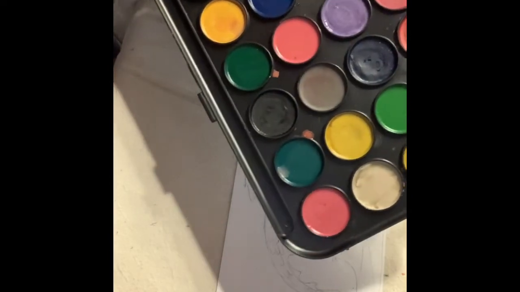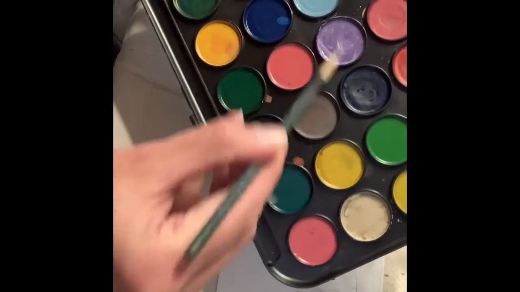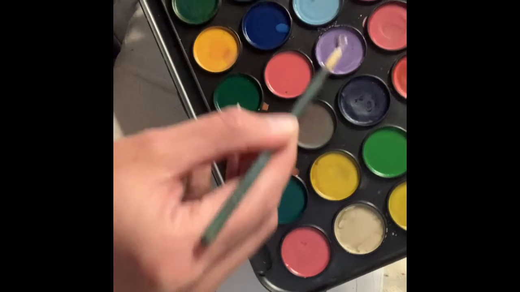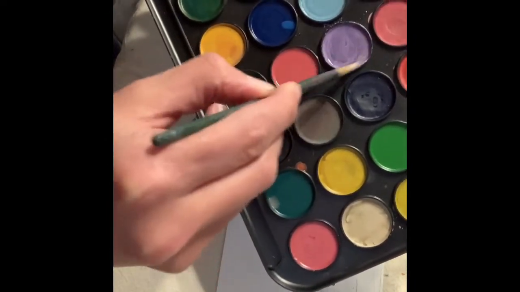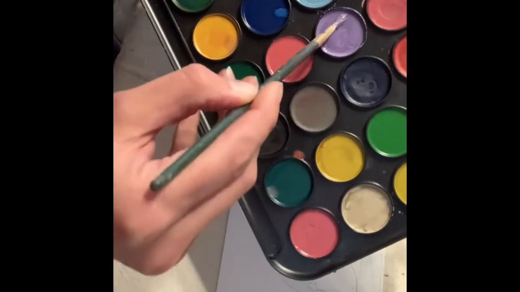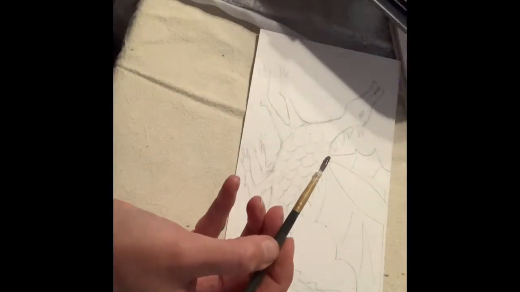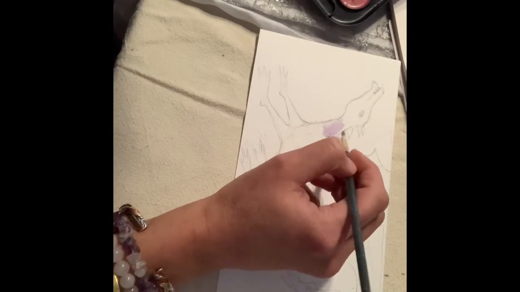You might then want to add different colours with the scales of the lucky dragon. This is up to you, but make sure you've got plenty of water to begin on your paintbrush so that it makes it nice and wet, and then start to work onto your dragon.